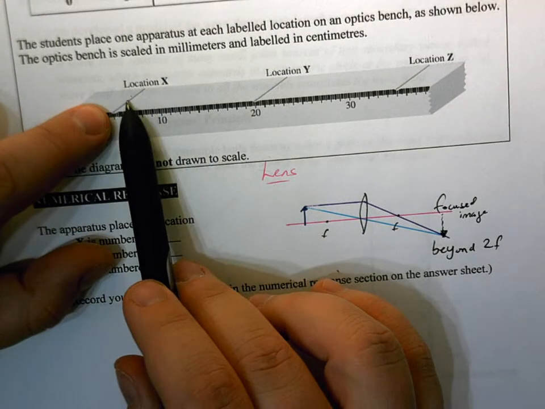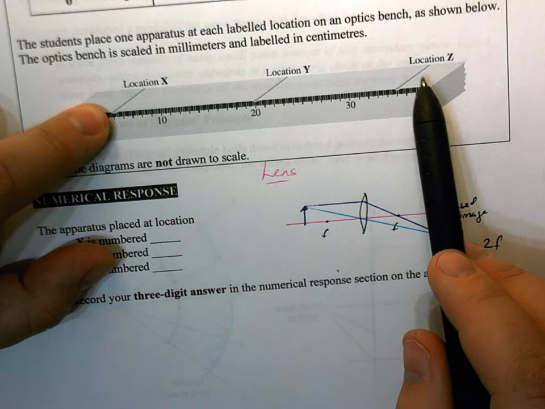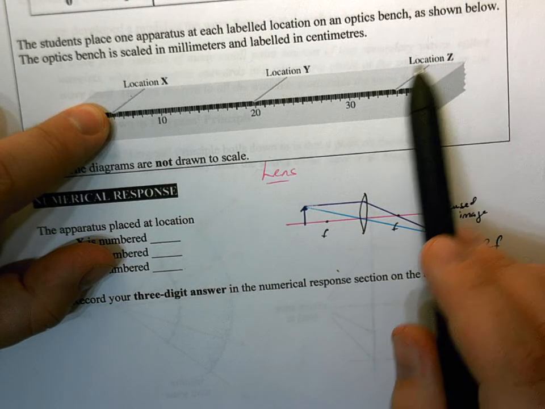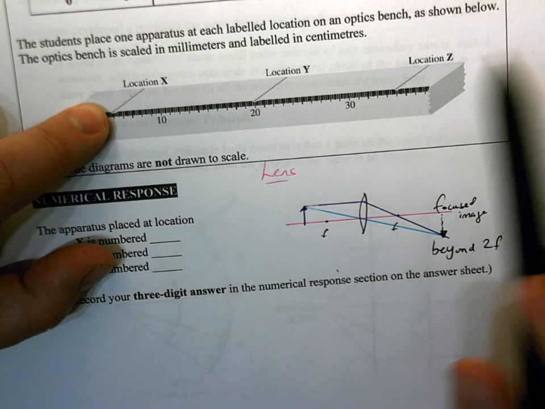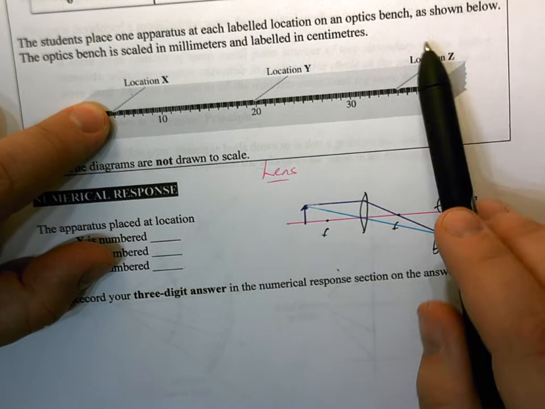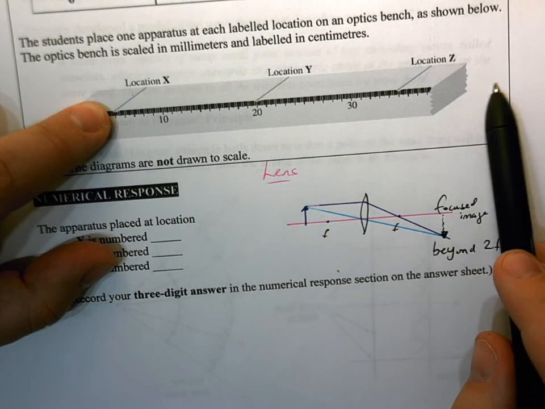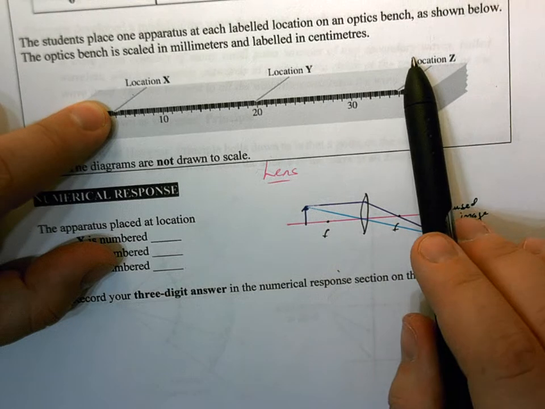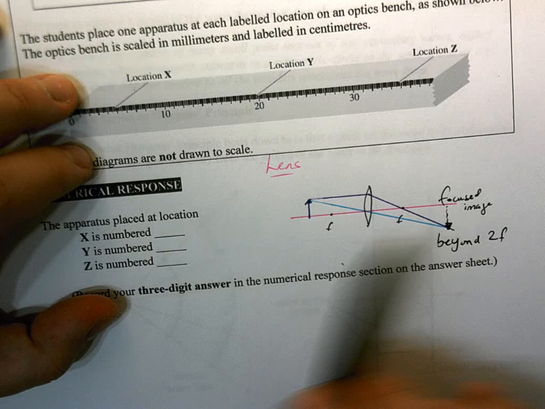What you're going to notice, though, is if we place a light source at X, we place this converging lens at Y, well, the screen is not twice the focal length away from the lens. It's only about 1.5, roughly. So what's happening is our screen is here, but the focused image is going to be focused more over here. So on the screen, you're not going to see a focused image. You're actually going to see a really blurry image.